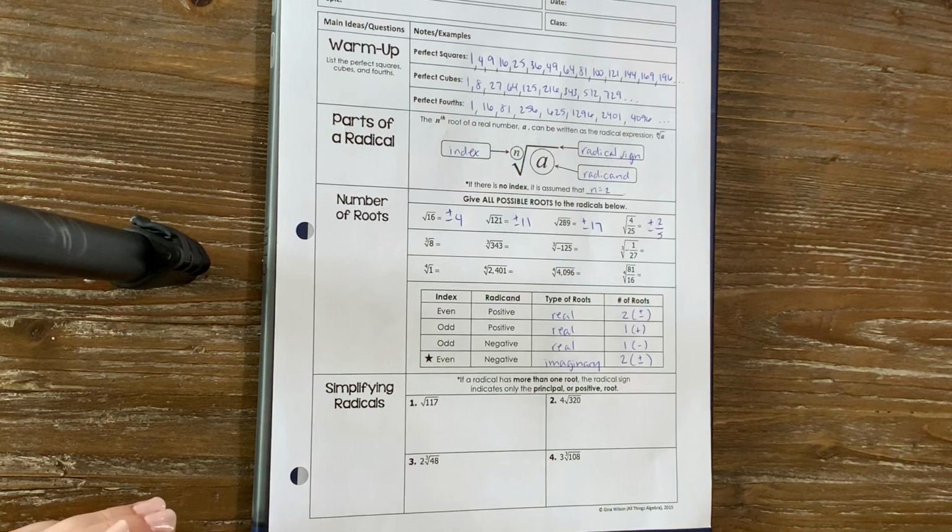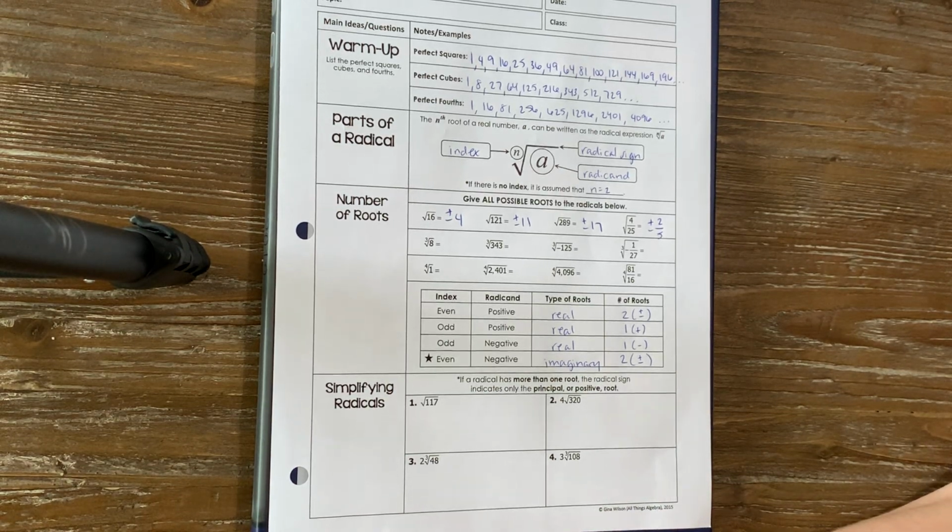Sorry, my calculator's loading. Okay, second mode, I'll exit out of that. There you go. If you go to math, number 4 is the cubic root.